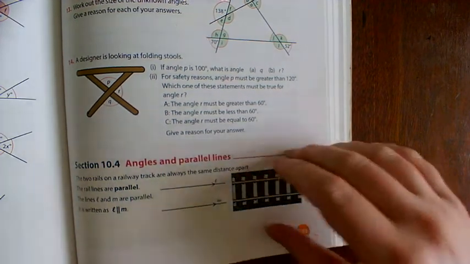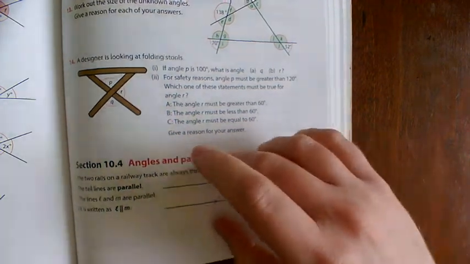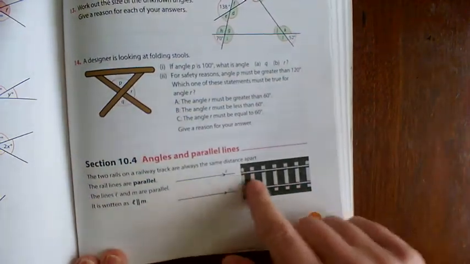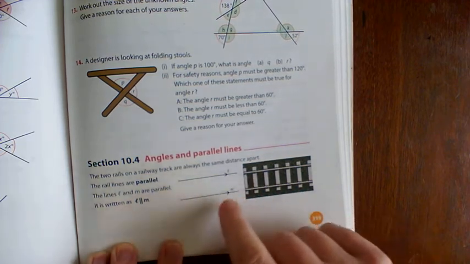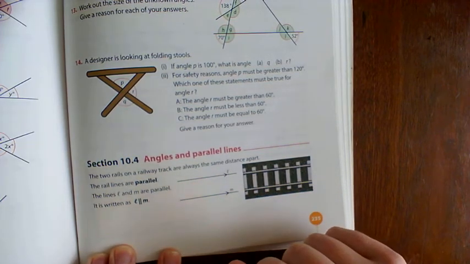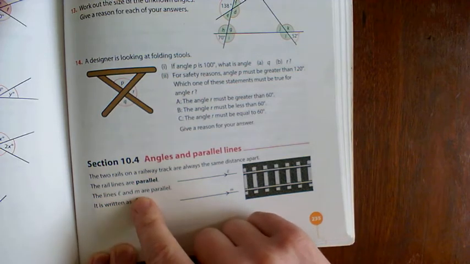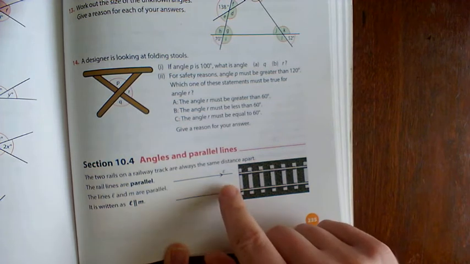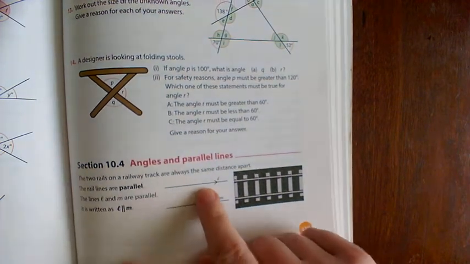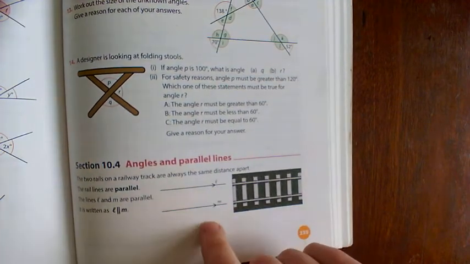They're the same distance apart all the time, because the wheels on the train are always the same distance apart. So parallel lines are two lines that are the same distance apart at every single point. Okay, so lines L and M are parallel. If you ever see two little arrows on lines, that means they're parallel.